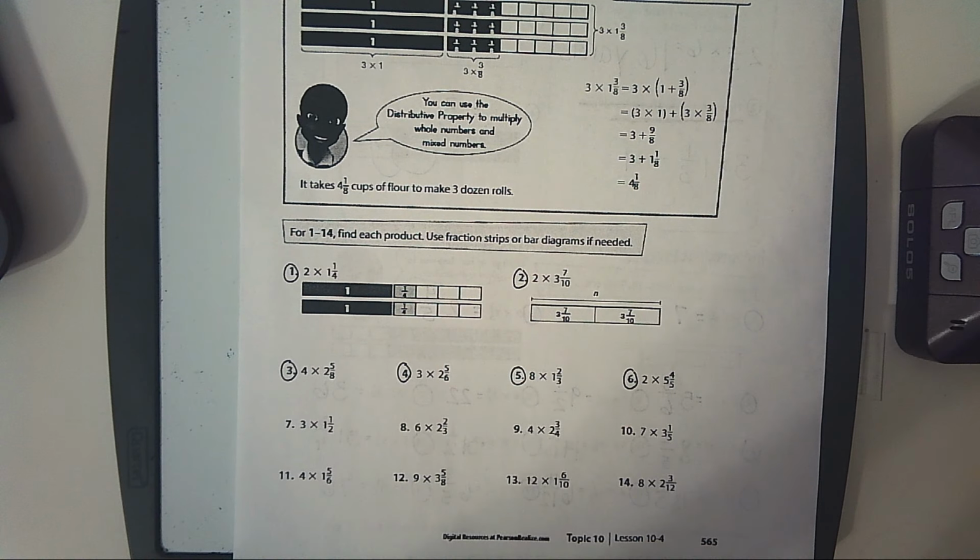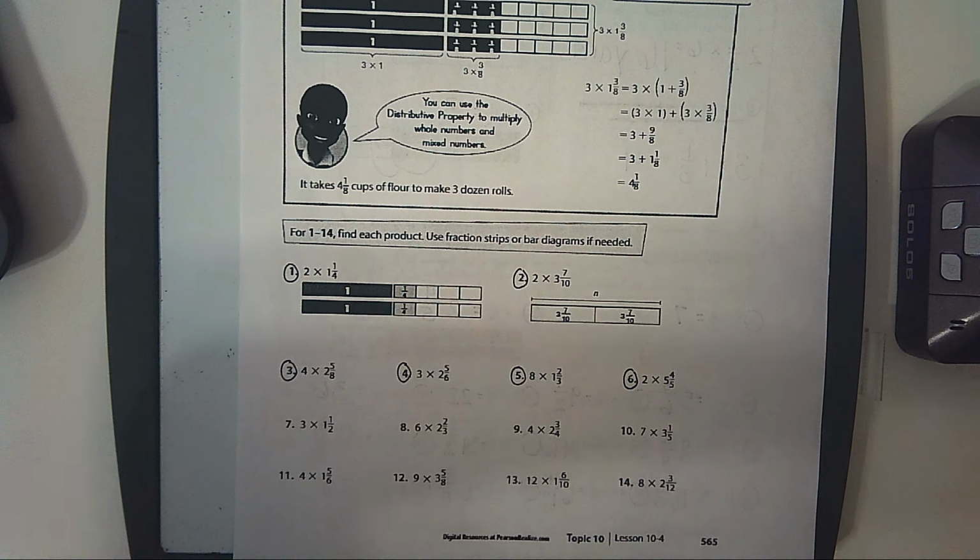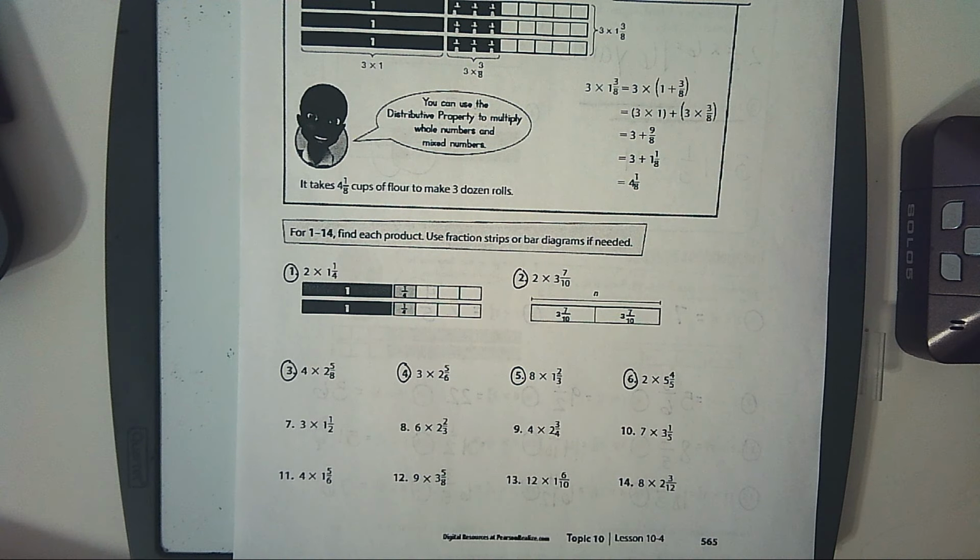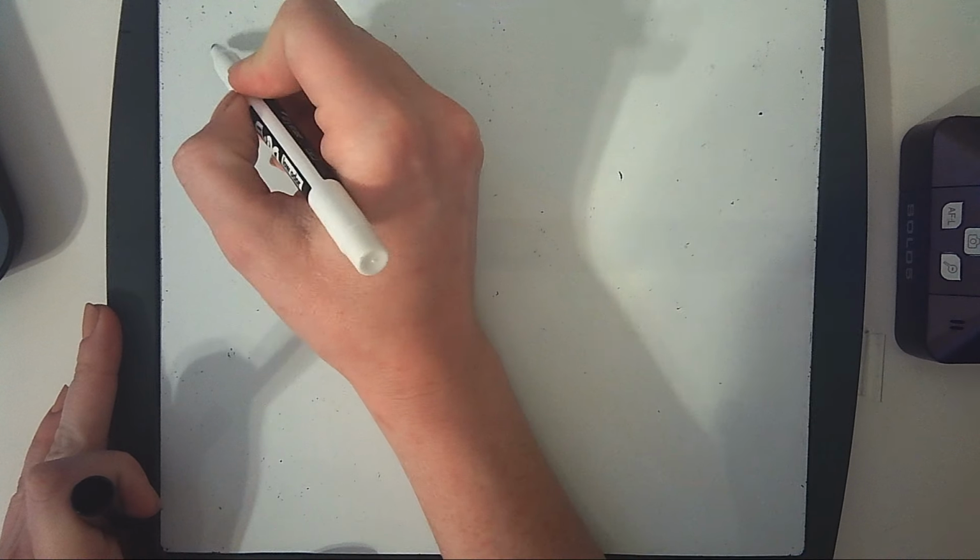So I'll be starting with number 1 on the whiteboard. And just a reminder, at this point, this is day 3 of the same lesson, so you should be comfortable enough to complete this on your own and then use my video to check your answers. So if you haven't done that yet, I would suggest trying them by yourself and then coming back to the video to check your work and possibly fix or change something if you have to. So the first equation is 2 times 1 and 1/4. And that is number 1.